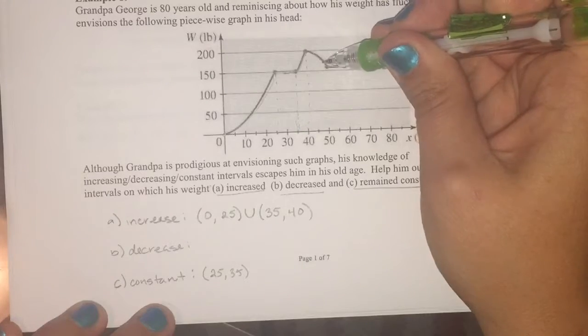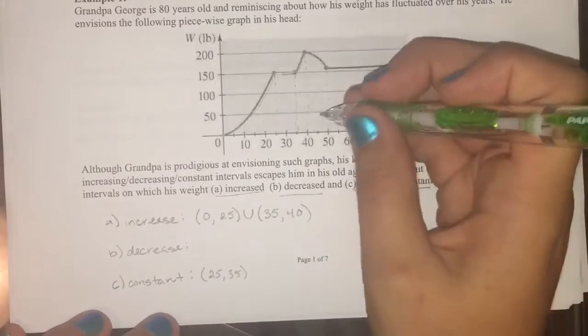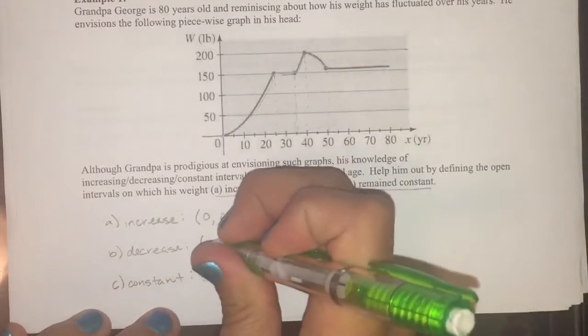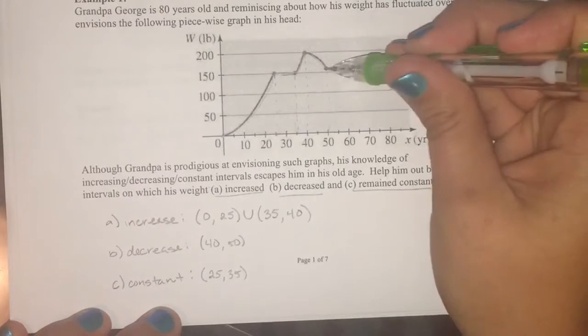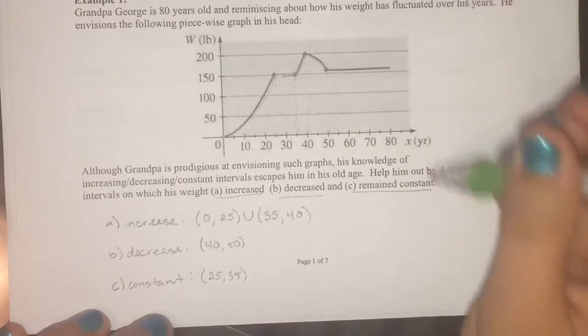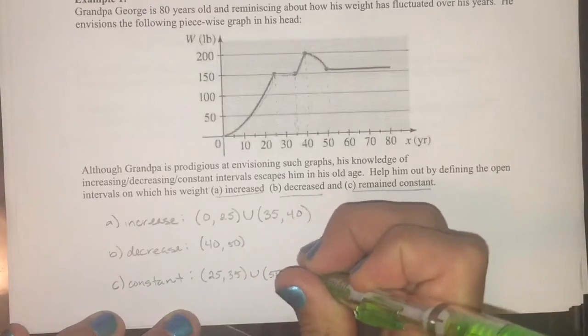So from 40 to 50, his weight decreased. And from 50 to 80, Grandpa was doing a really good job maintaining that weight, so he has a constant weight again.